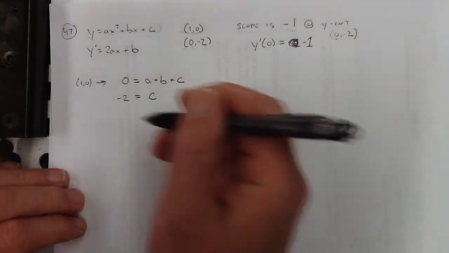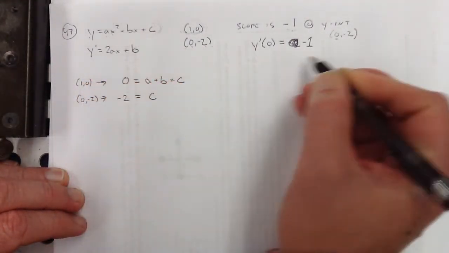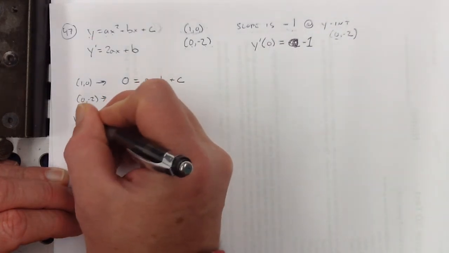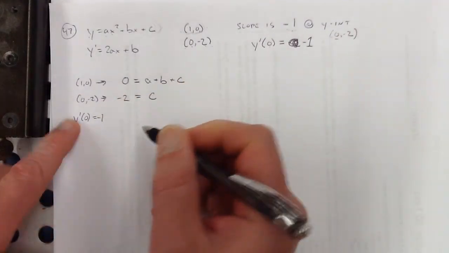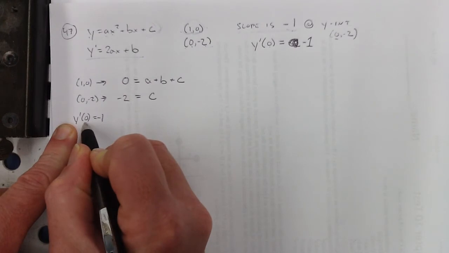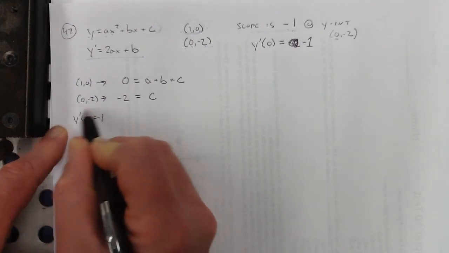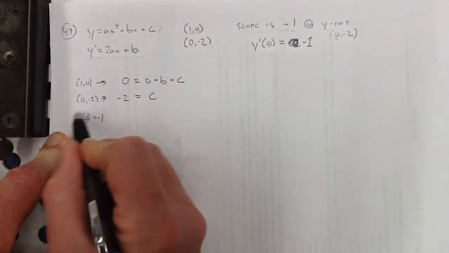Now, what do I do with this piece of information? y prime of 0 is equal to -1. Well, the 0 is something I can plug into this, right? This is not a number from this statement. 0 is not something I should be plugging into this, not for this information.